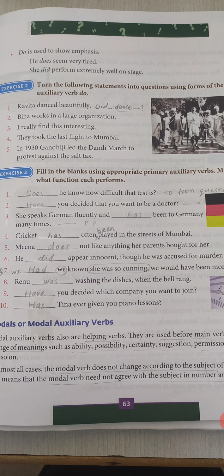Is forming past participle, present participle, because has been means a present participle. Cricket dash often played in streets of Mumbai. Here you see there is a slight mistake in the sentence given.